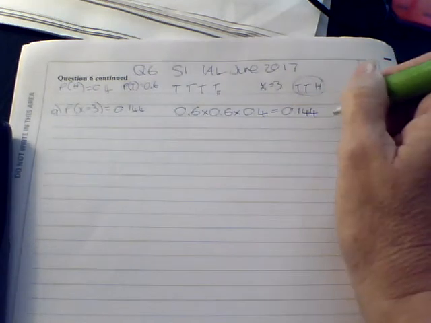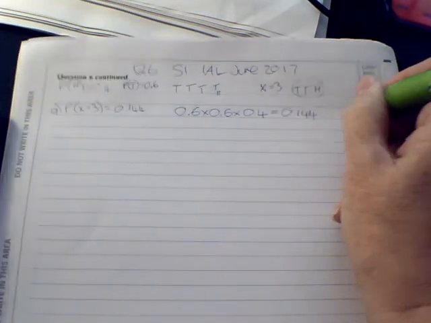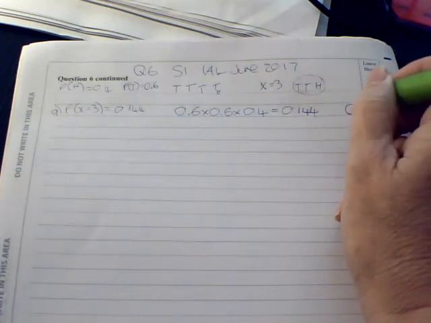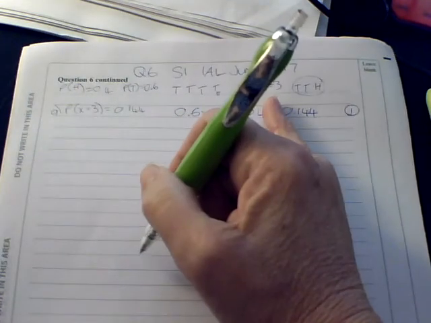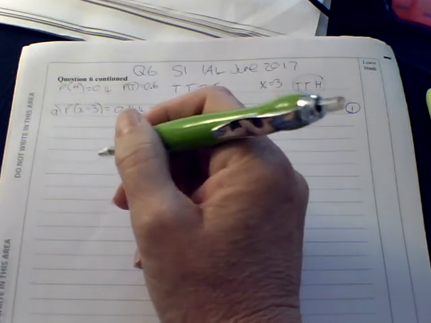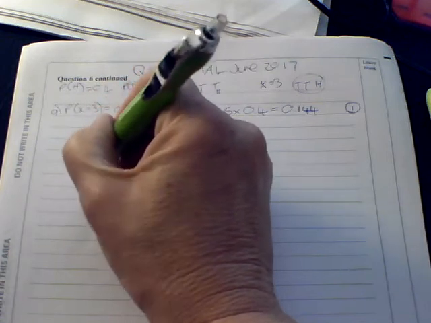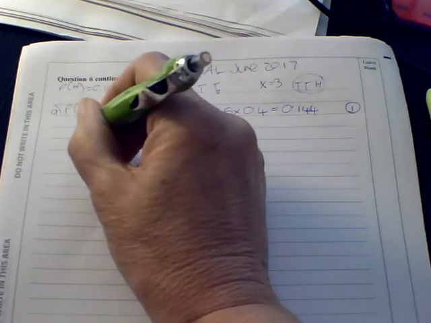Now the problem with this question 6 is understanding what they mean. So that's 1 mark. And actually, if you understand this bit, we can go on and understand the rest of it. Now they give us the probability distribution table, so I'm going to just copy that here.